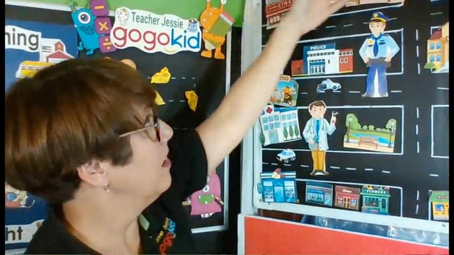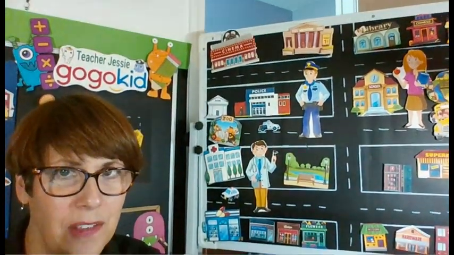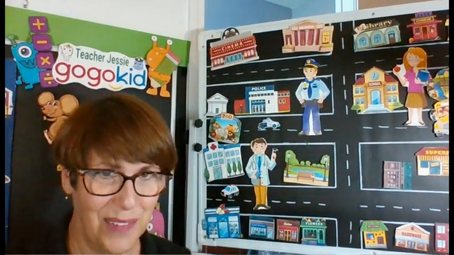And where is the museum? Right there. The museum is next to the library or something like that. And so that would be my fourth class.